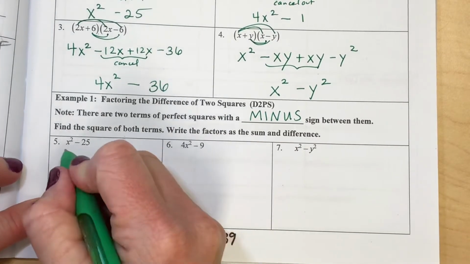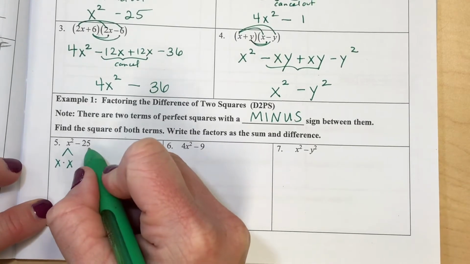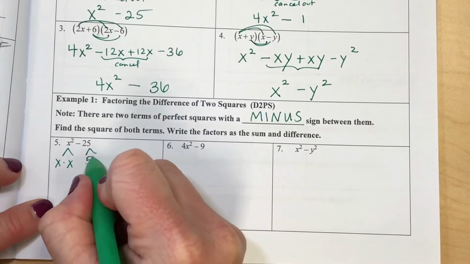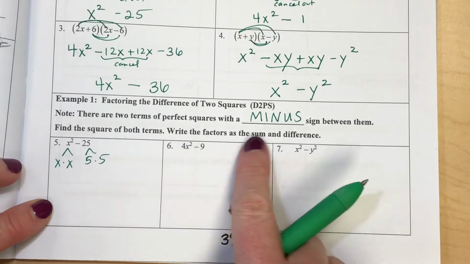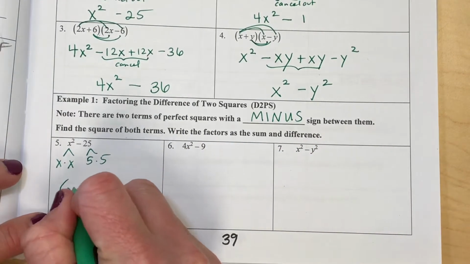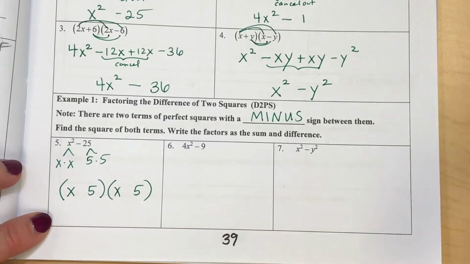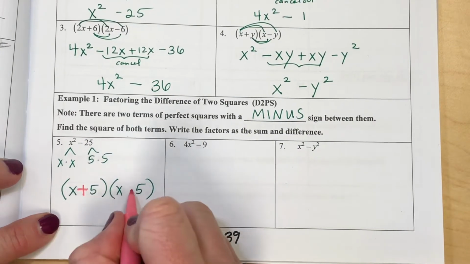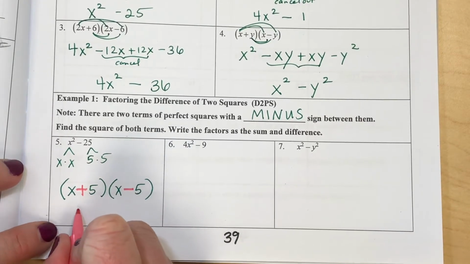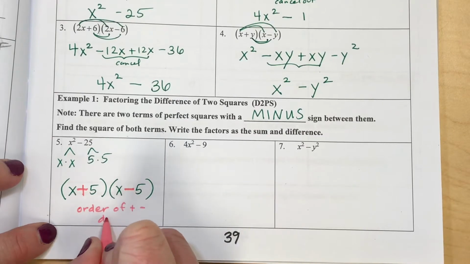The square root of x squared is x times x, and the square root of 25 is 5 times 5. We're going to write the factors as one with a sum and one with a minus. So an x with a 5, an x with a 5, one factor gets a plus sign, one factor gets the minus sign, and the order of your plus and minus does not matter.